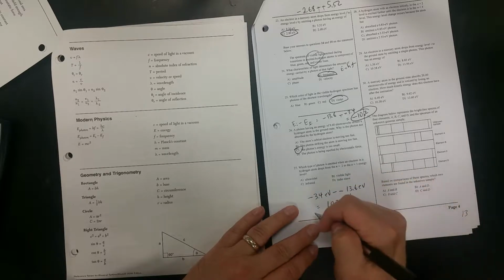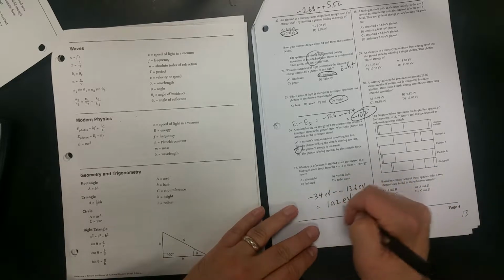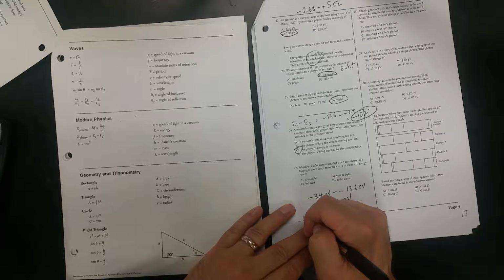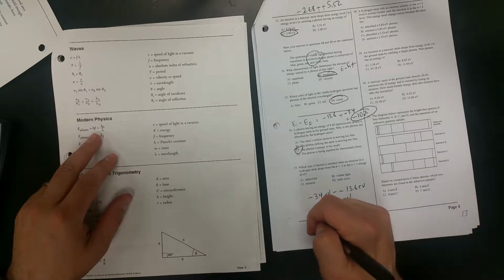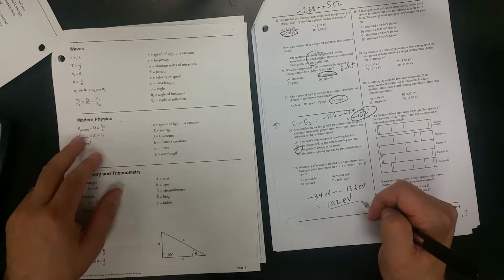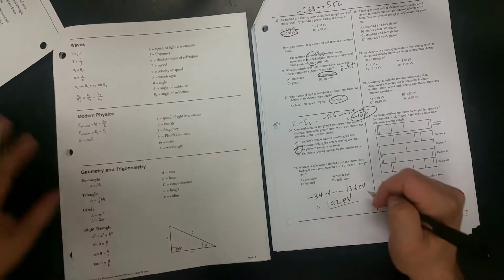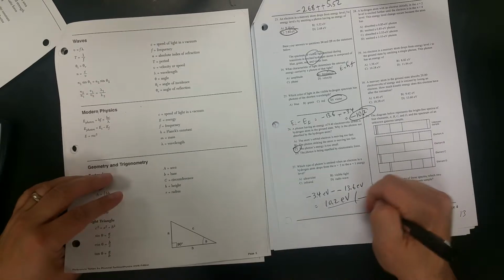So we can just do frequency, right? But before we do that, we actually have to convert that to joules, because we're going to use this equation, E equals hf. So you want to take electron volts and turn it into joules.